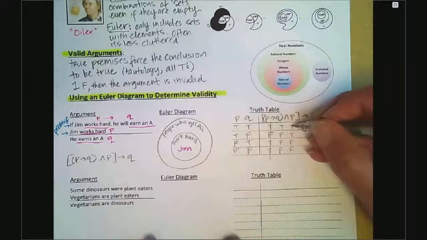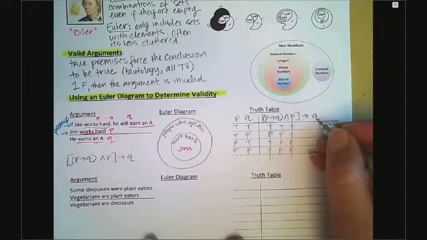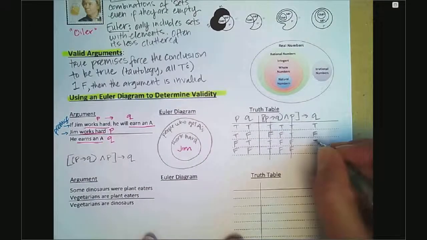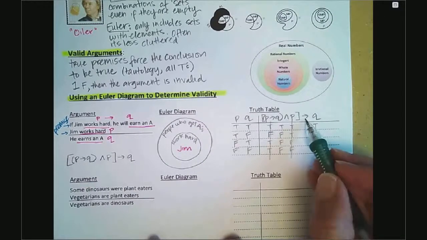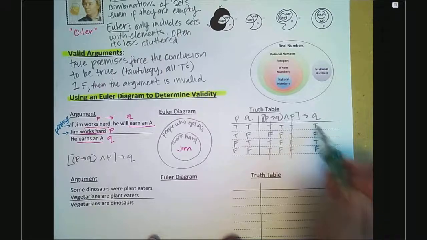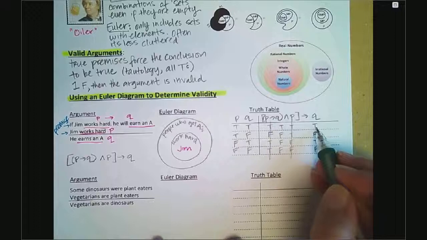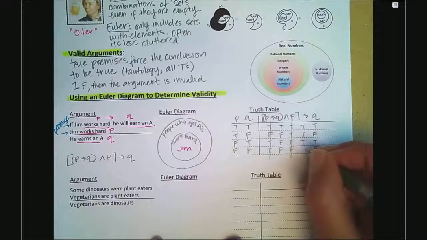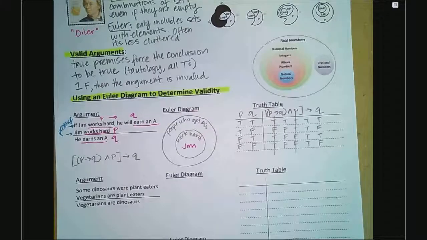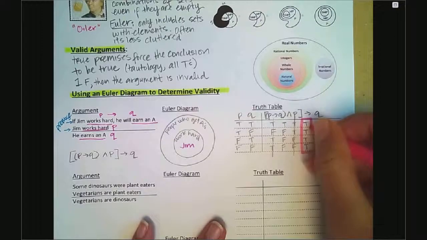Q is true, false, false, and for a conditional statement, only when I have a true antecedent and a false consequent. And the only true antecedent I have is here, which is a consequent, which means this is true, true, true, true. And this is what we call a tautology. The result of my truth table yields all truths. Therefore, this is a valid argument.